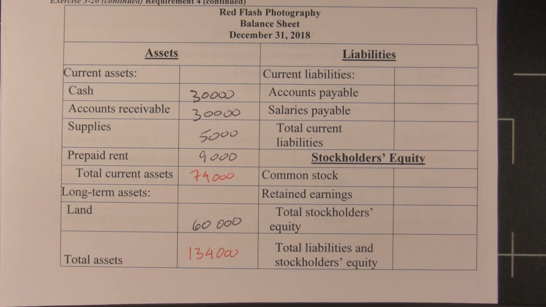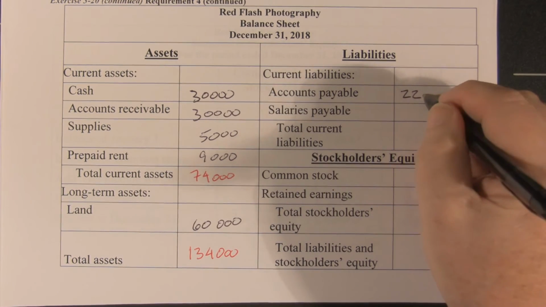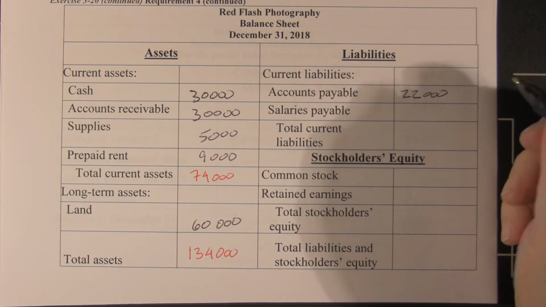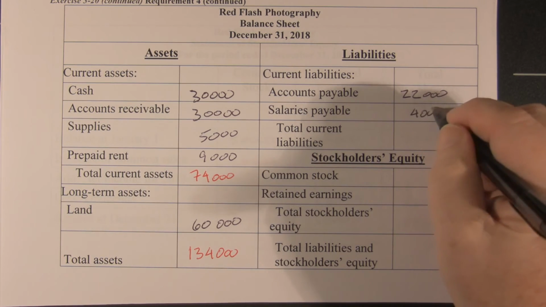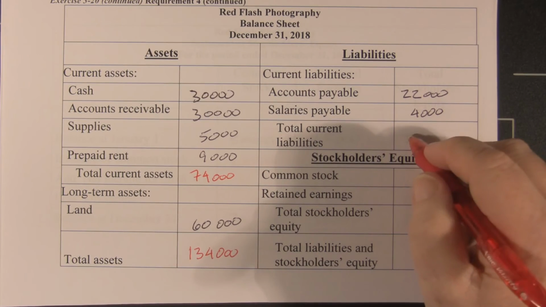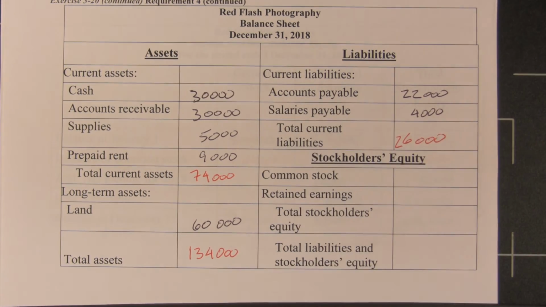Now we're going to come down the liability side. We have our accounts payable from when we bought supplies, $22,000. We have our salaries payable, the year-end adjustment of $4,000 that we're going to be paying our employees next year. So our total current liabilities are $26,000. Our common stock from our statement of shareholder equity that we just did is $70,000.